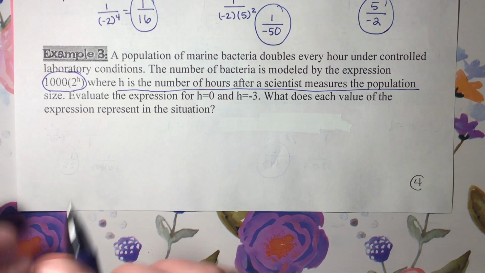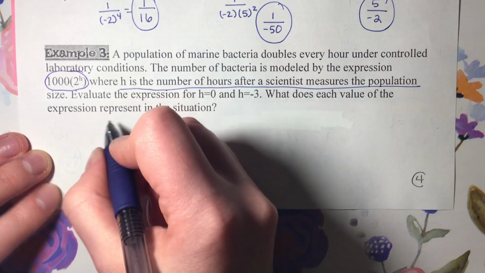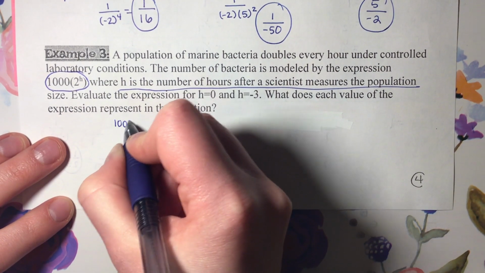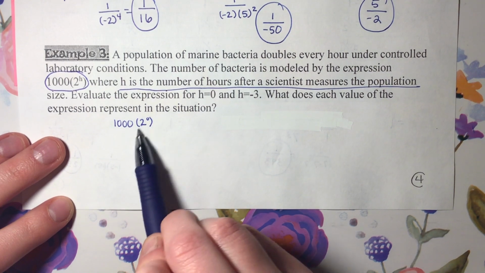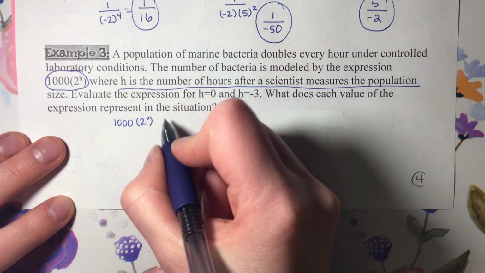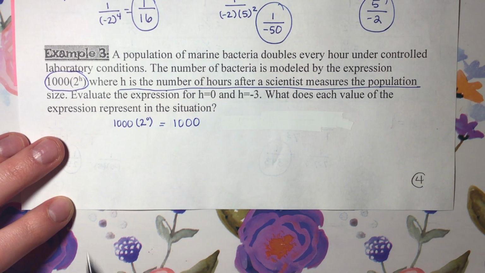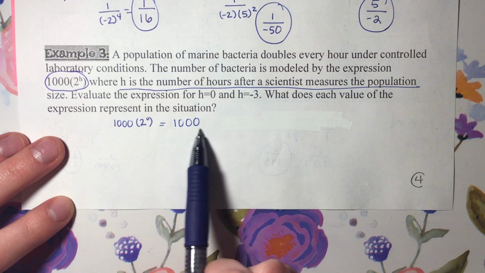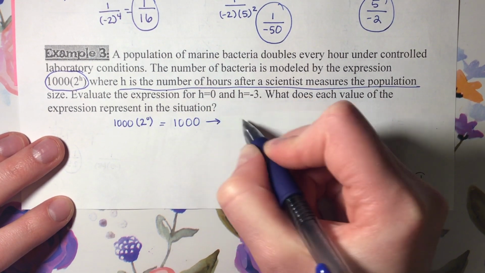So all we have to do is take this expression and substitute in our values. So let's do that. I have 1,000 times 2 to the 0. Well, 2 to the 0 is just 1, so I have 1,000 times 1, which is 1,000. Well, what does this mean? 1,000 what? So this means the population is 1,000 at 0 hours.